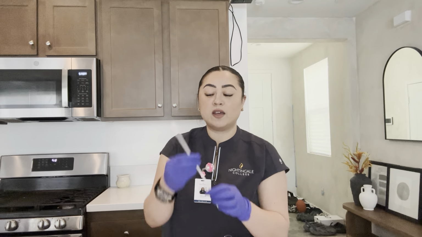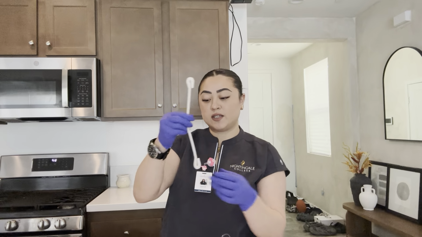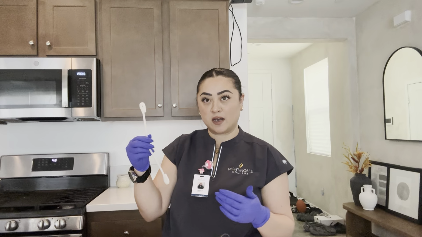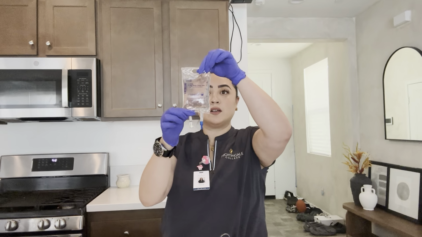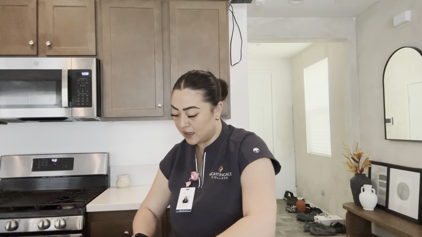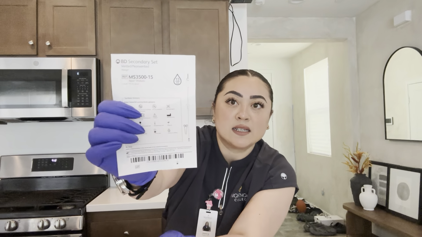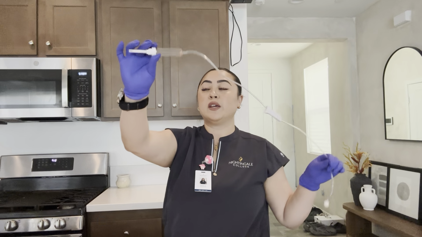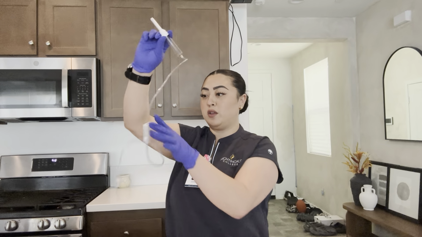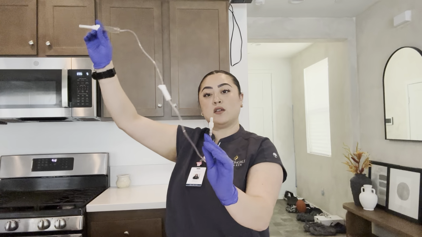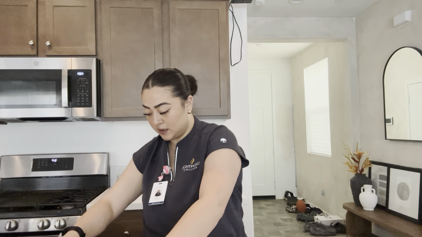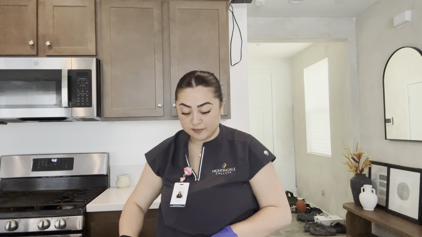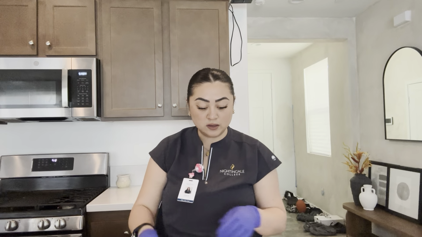All right. I also have this tool right here. It's just to help hang the piggyback or the medication bag. I have that here as well. Here's the little bag. And right here you can see that this is the secondary set. The tubing that goes along with it has the spike, the chamber, the clamp, and then right here the little port. And then I have some alcohol swabs here as well to clean.